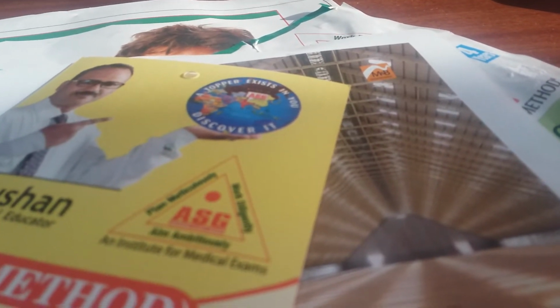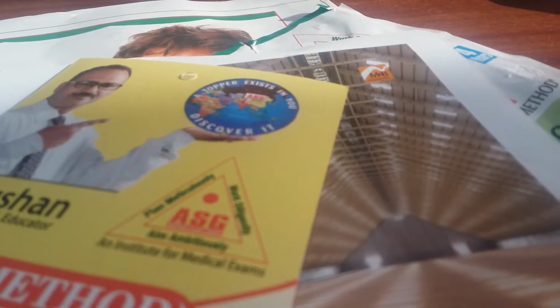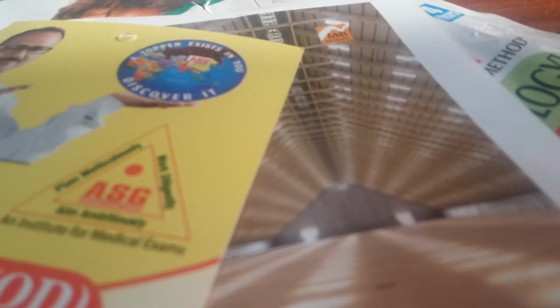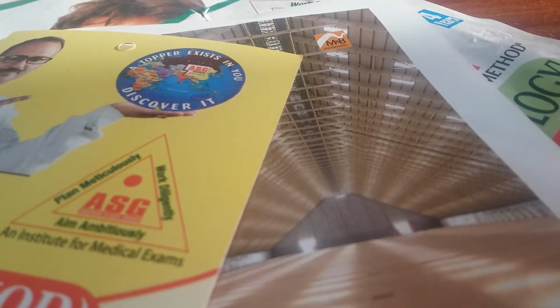Therefore, cryobiology is the branch of biology that studies life at below normal temperature. Once again, cryobiology is the branch of biology that studies life at a below normal temperature.